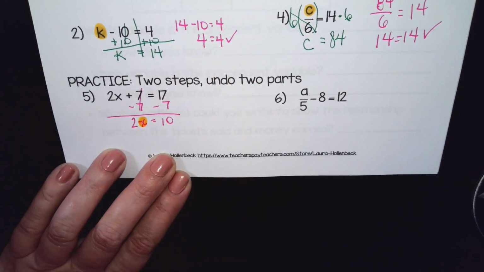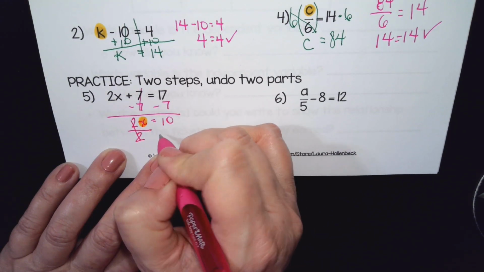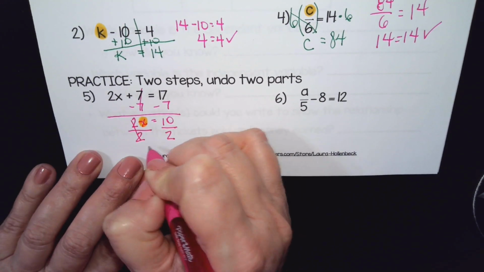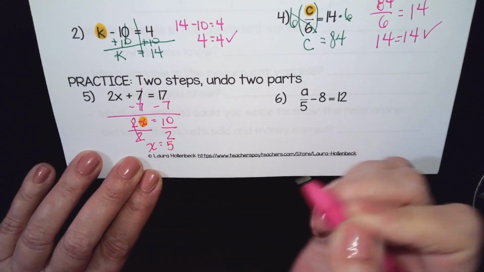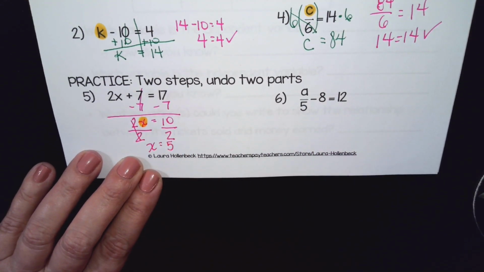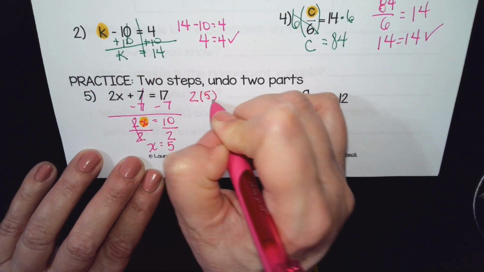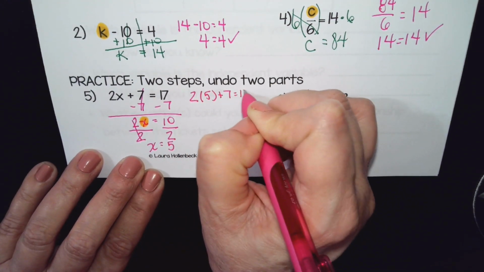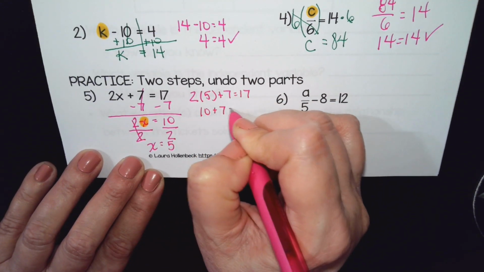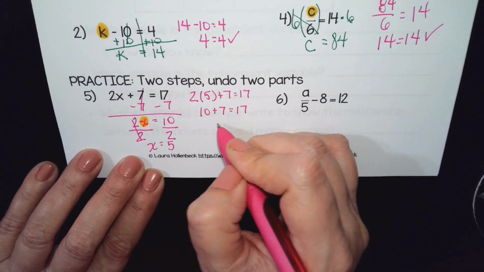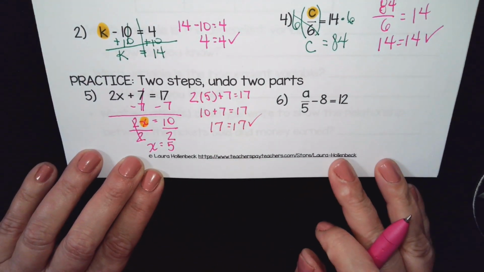And that's multiplication. So to undo multiplication, we have to divide. So now, 10 divided by 2 is 5. Can you check it? Yeah. 2 times 5 plus 7 equals 17. 2 times 5 is 10, plus 7 equals 17. Well, 10 plus 7 is 17, so it works.